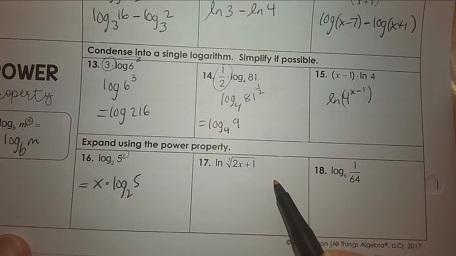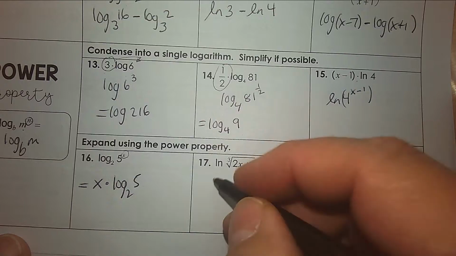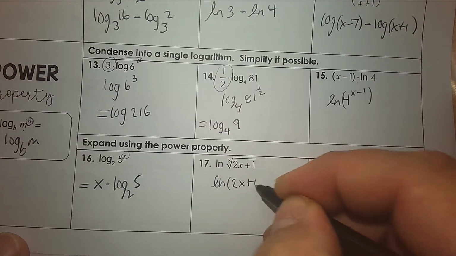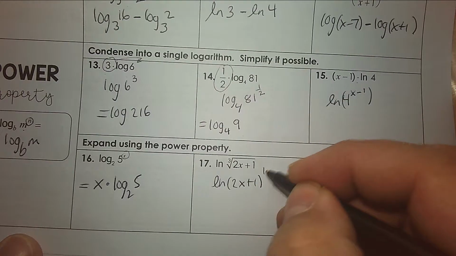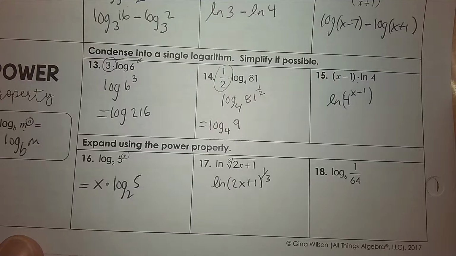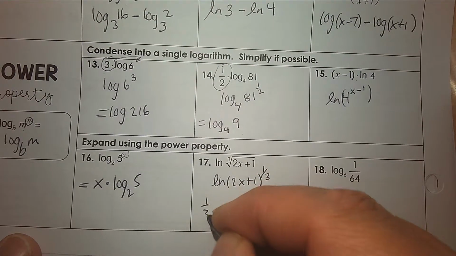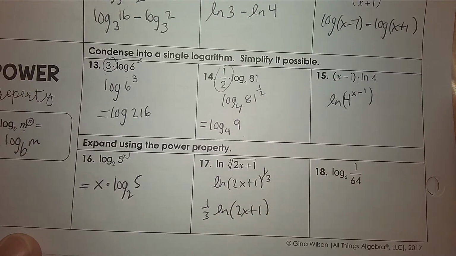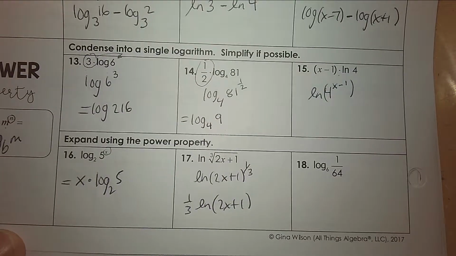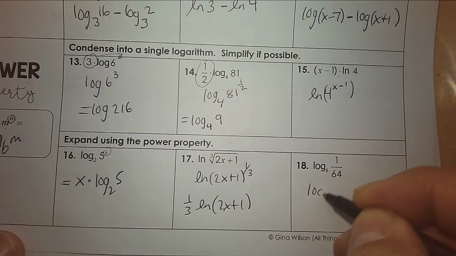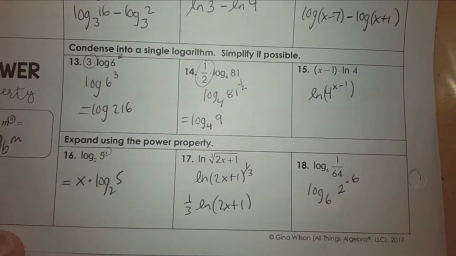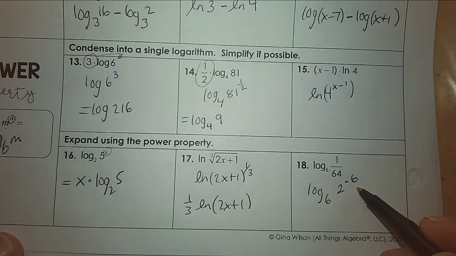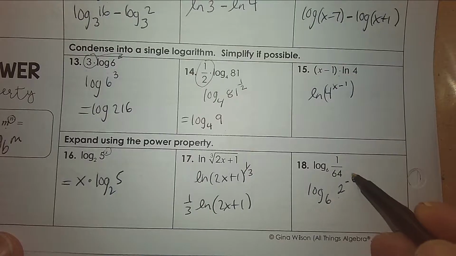Number 17. Do you see an exponent inside the logarithm? Not yet. But what is the cube root? How do I write that as an exponent? Now do you see an exponent inside the logarithm? Where can I write the 1/3? I can write this as 2 to the exponent -6. If I write it as 2 to the exponent -6, where does that exponent go?